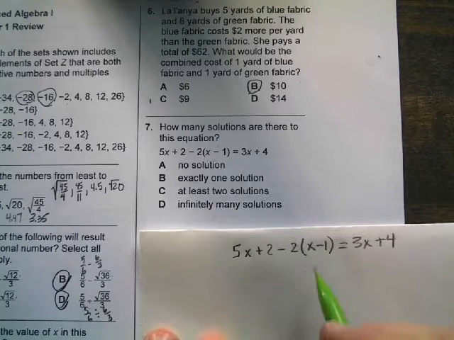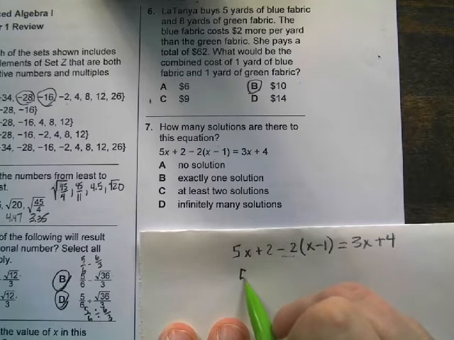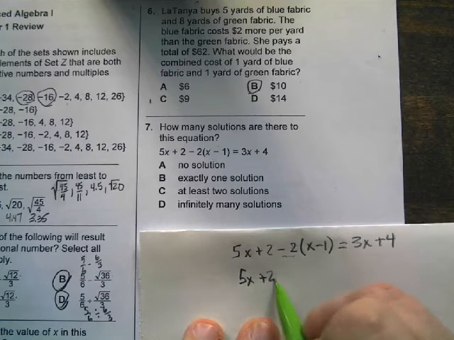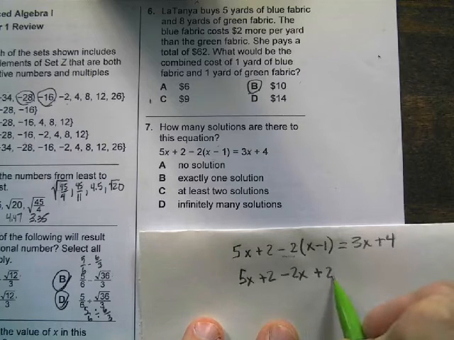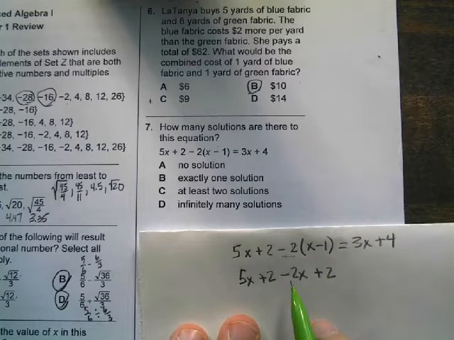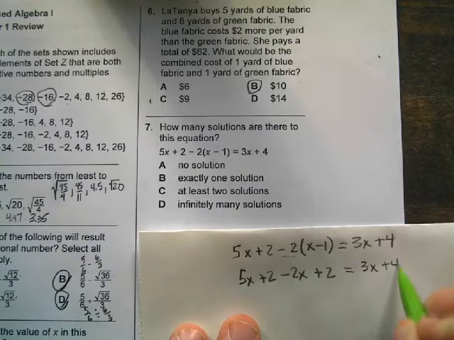So first of all, I need to distribute this -2, which is going to leave me with 5X plus 2 minus 2X plus 2, because I'm distributing the -2, equals 3X plus 4.